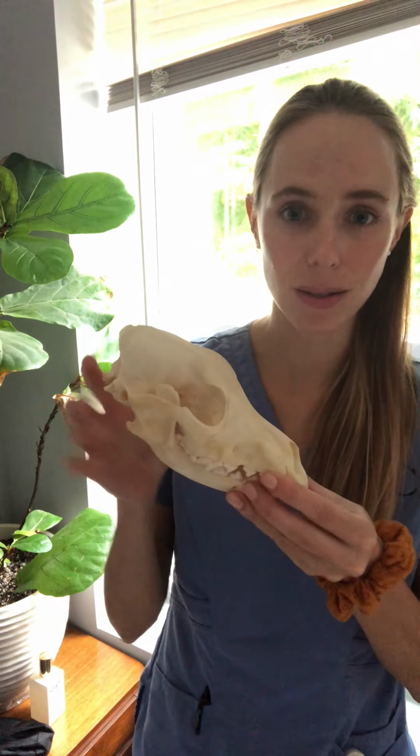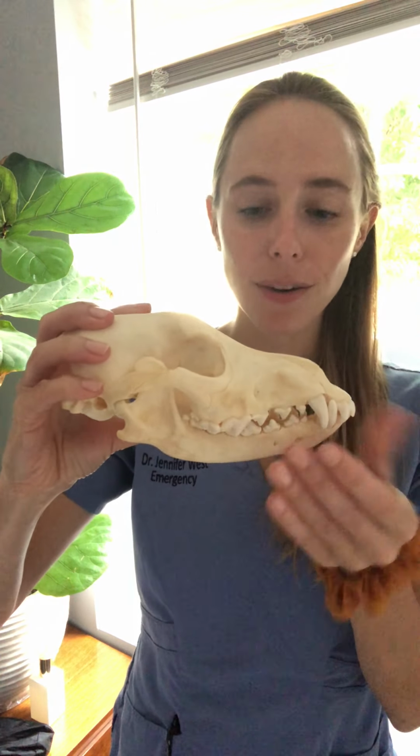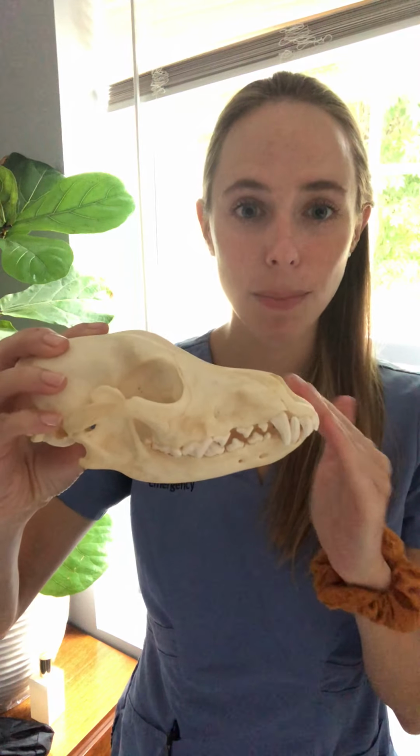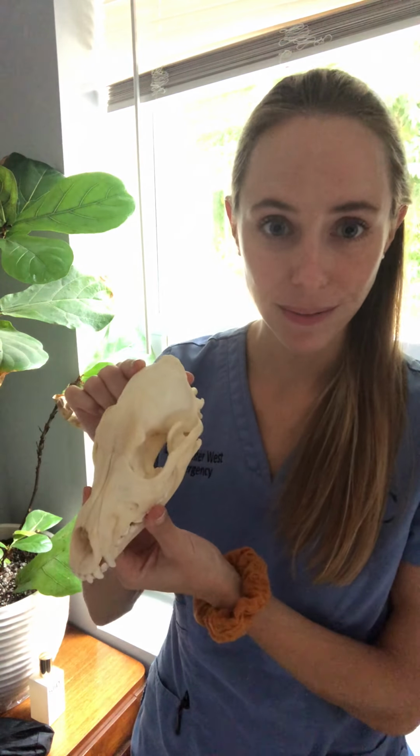An X-ray can't go through bone very well. So things like the skull, so we have an entirely encased brain in a dog's skull. If you take an X-ray of this skull, a lot of things are superimposed on top of each other. You can't see what's inside here, the brain.